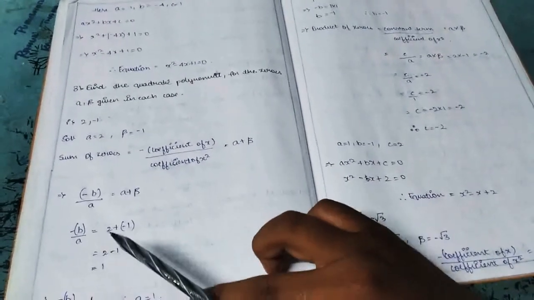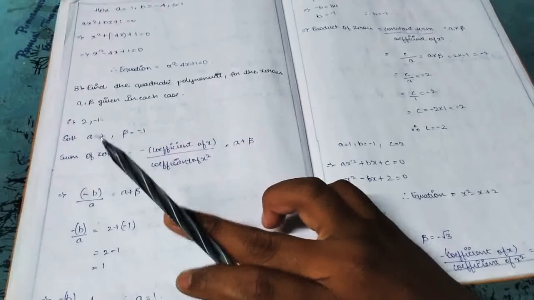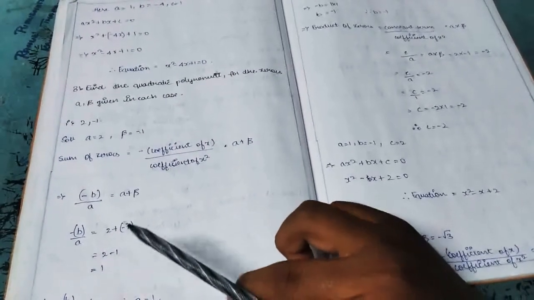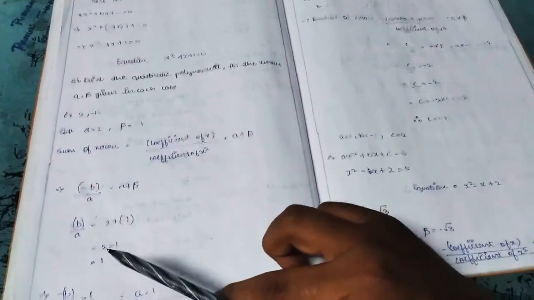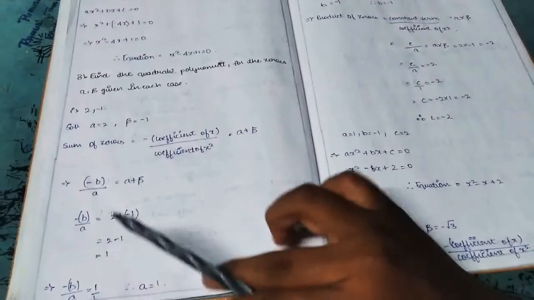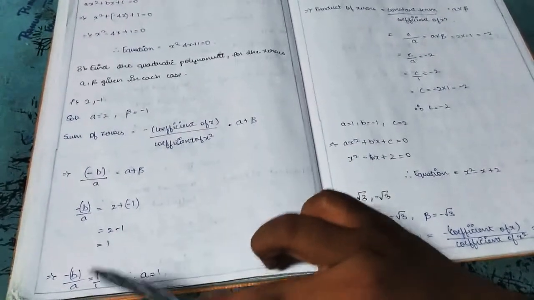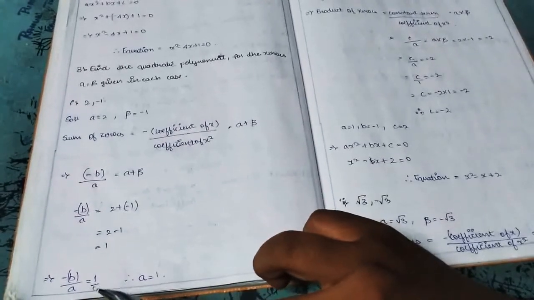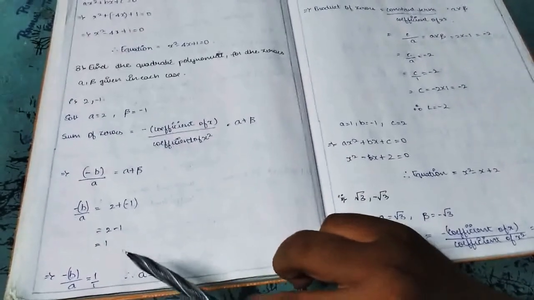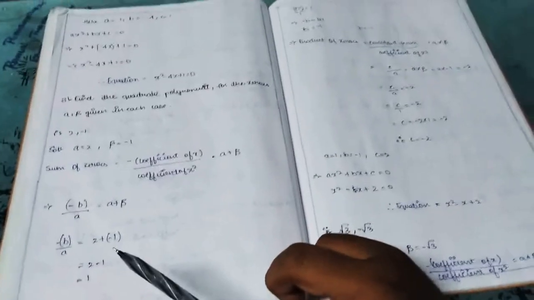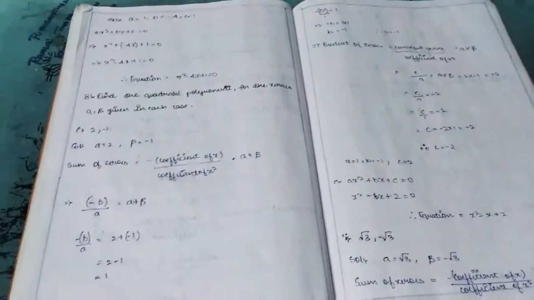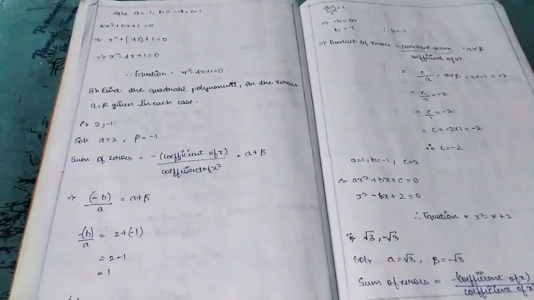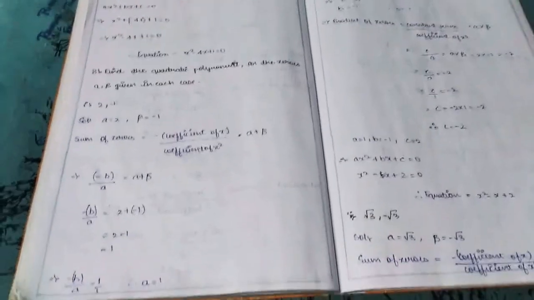So minus b by a is equal to, here the sum of zeros is 2 plus of -1. Plus into minus is minus, so 2 minus 1 is 1. So minus b by a is equal to 1 by 1. Here for a there is nothing, so we can write it as 1. So b is equal to -1 and a is equal to 1.